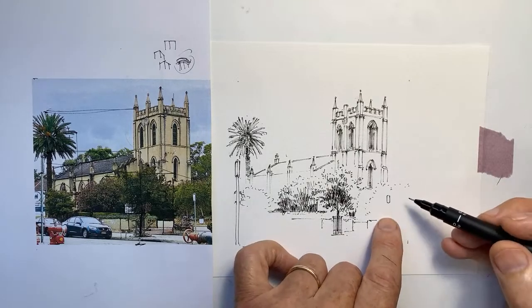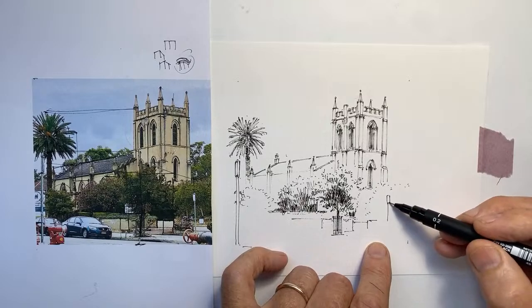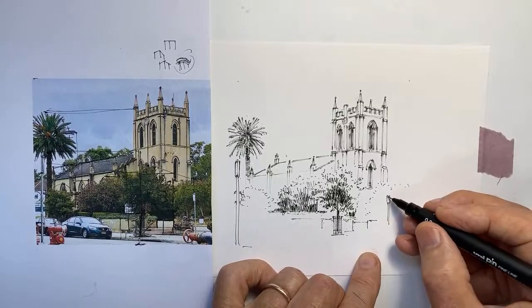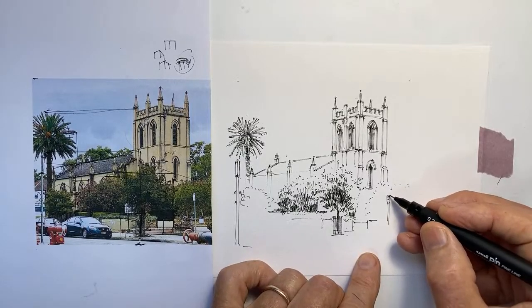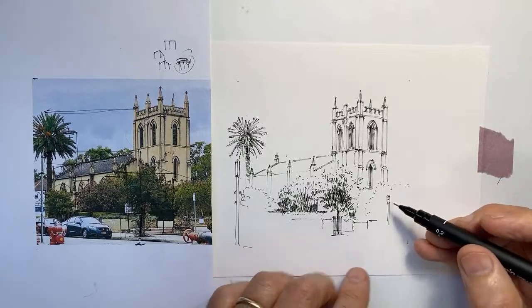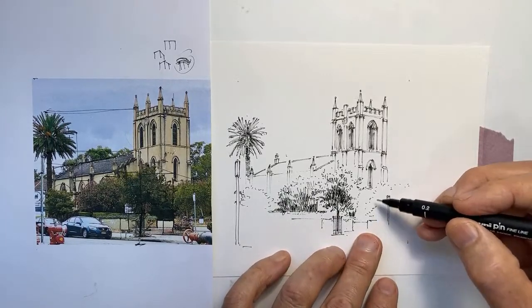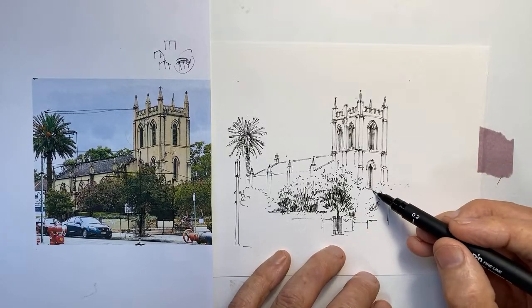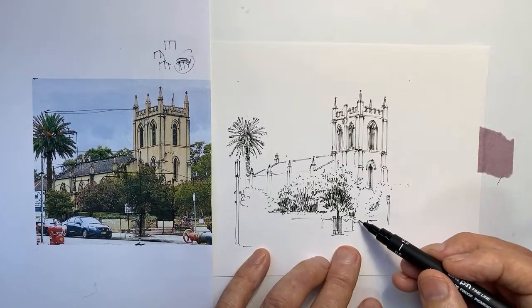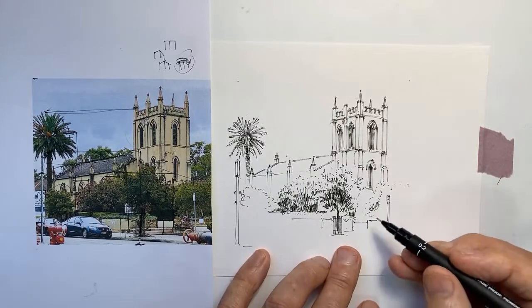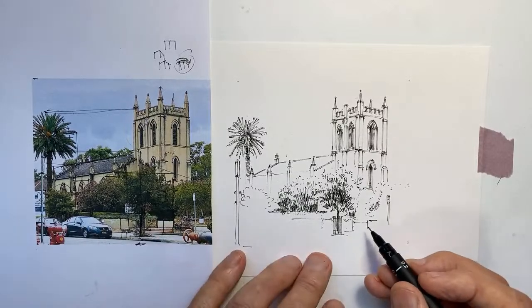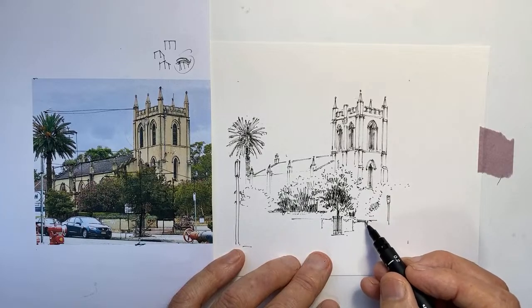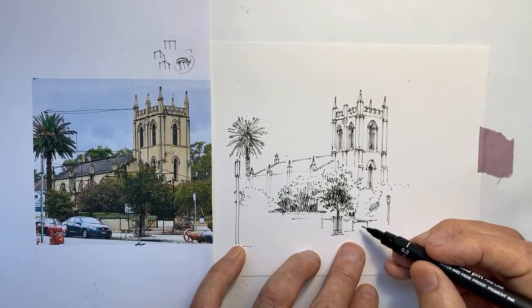I don't want to make this section too large. And I'm not going to come down too far. Oh, there's a railing here I missed that I'm going to pop in because I don't think it'll make any difference.